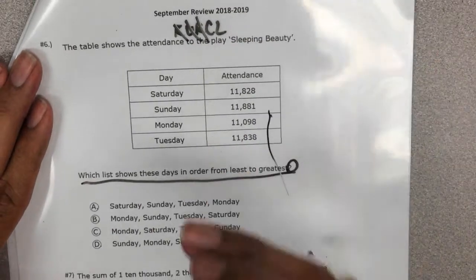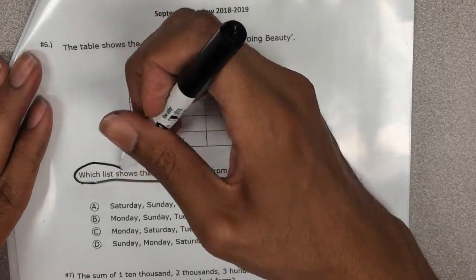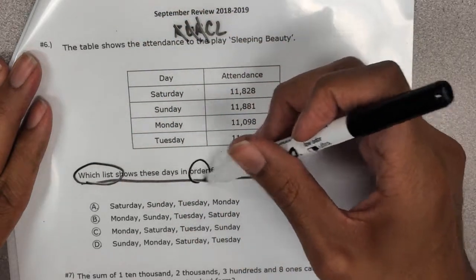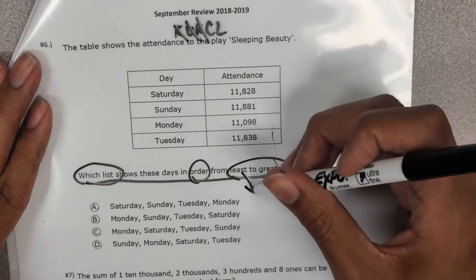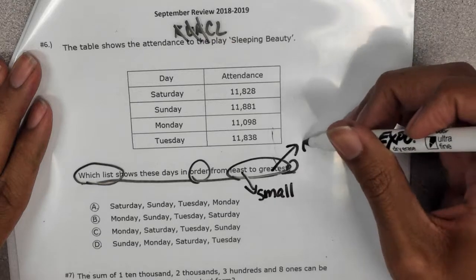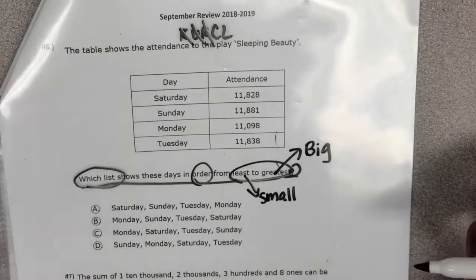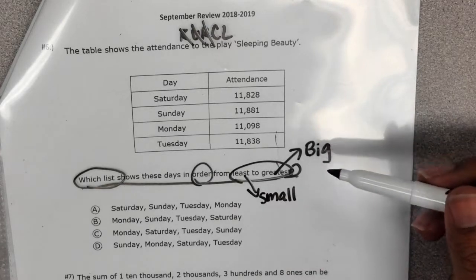Let's circle some clues in the question. The question says, which list shows these days in order and then least to greatest? Least means small, and greatest means big. So we need to put these numbers that are in the table in order from smallest to biggest.